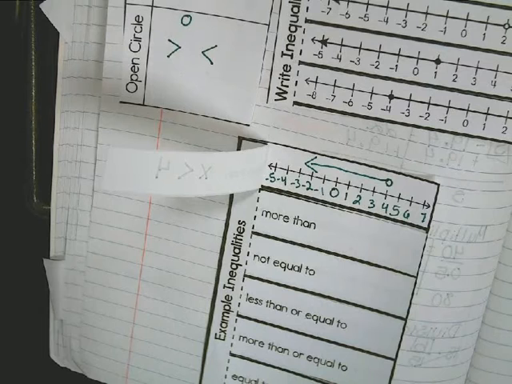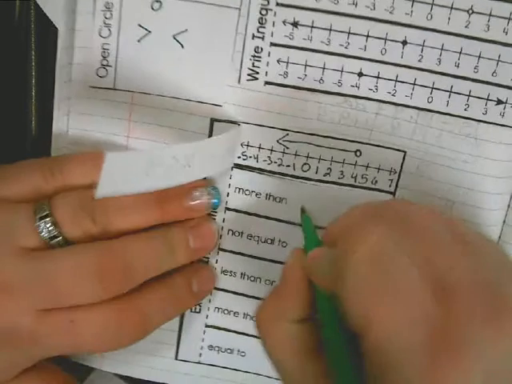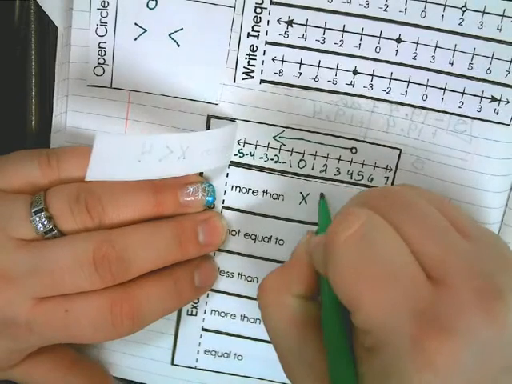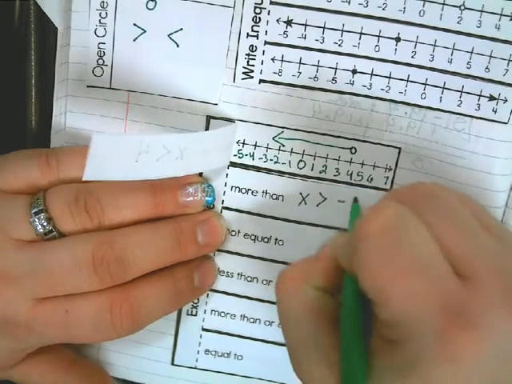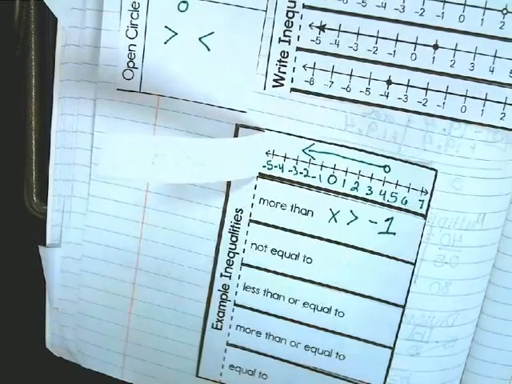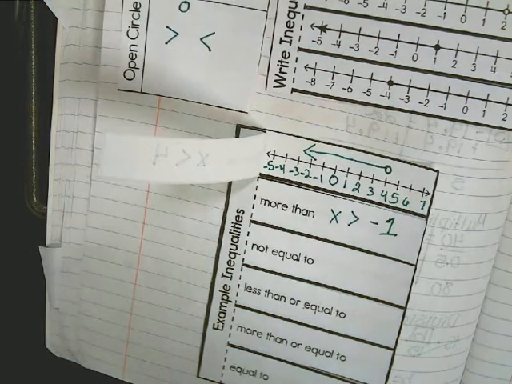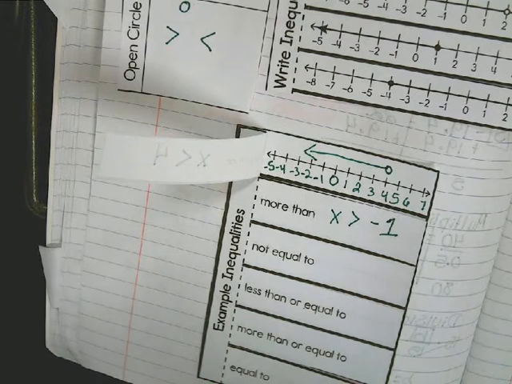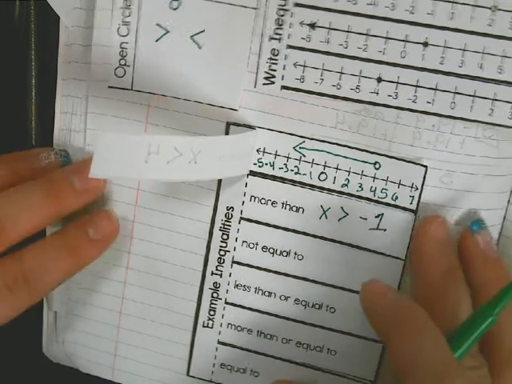Let's try more. Let's say x is greater than -1. Fill out your number line. Don't graph it yet, but just fill in your numbers on your number line, just like the one above.